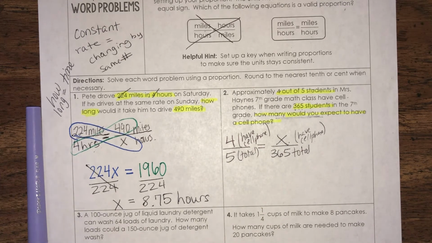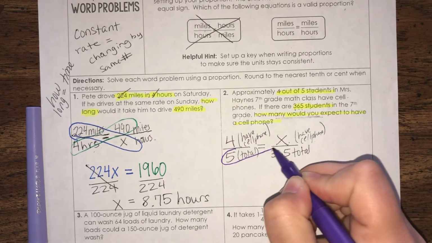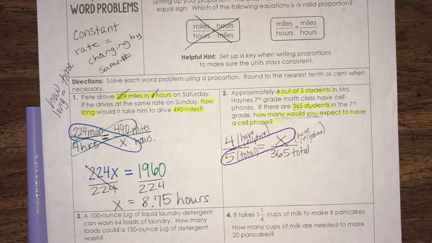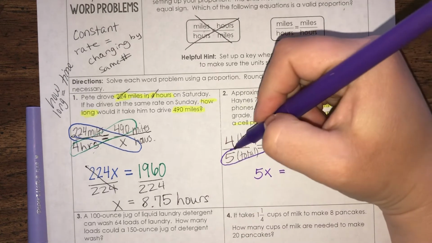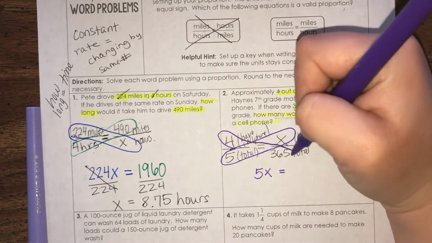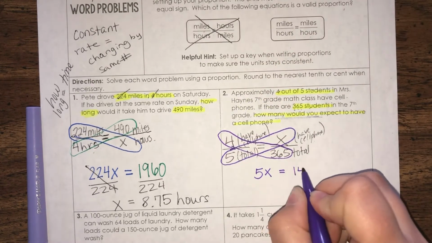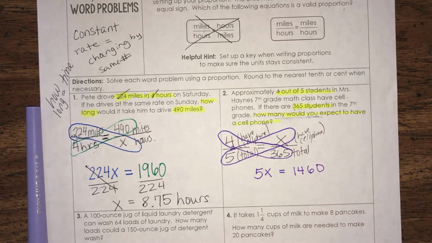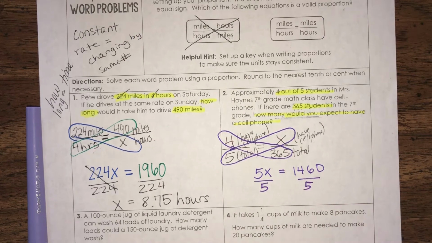So once we have our proportion set up, cross multiply, step number 1. 5 times X, 4 times 365. Finishing off this proportion, we would divide both sides by 5.